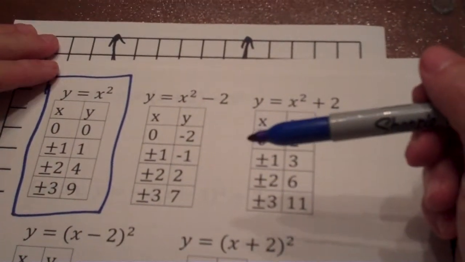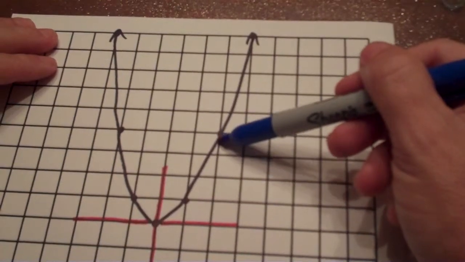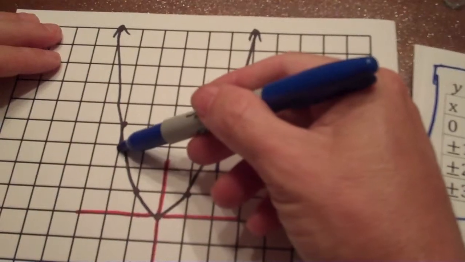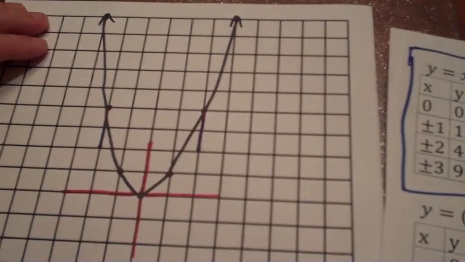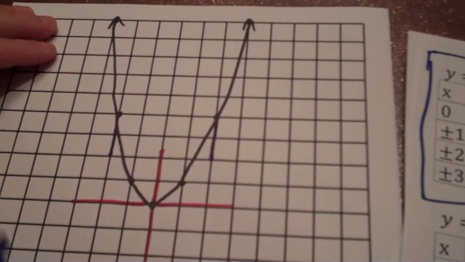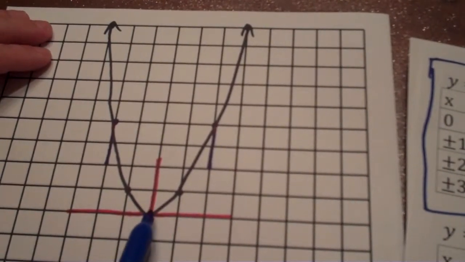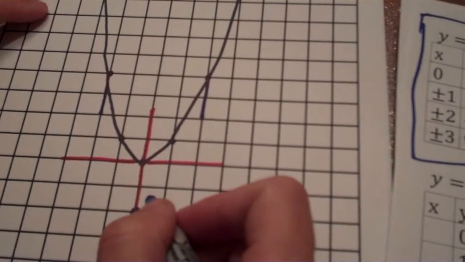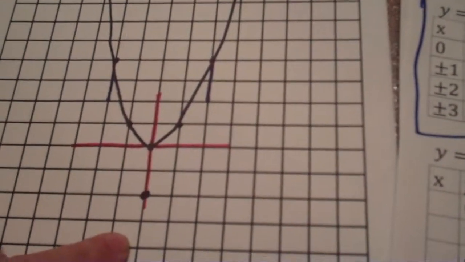Well, how would that affect your graph? Frankly, I could simply come over here and take every one of these coordinates and subtract 2 from the y coordinate. And this is supposed to be blue, but it's not showing up very blue. So that's not, to be honest, the way I would start it. The way I always find the graph is I start with the vertex. The vertex is 2 lower. So instead of here, my vertex would be 2 lower, right there. From this point, all the other points are related exactly the same way.